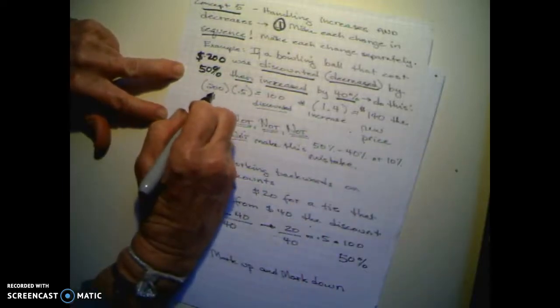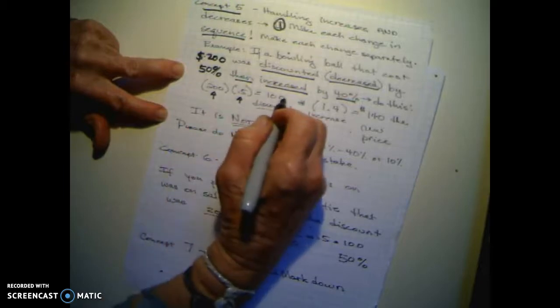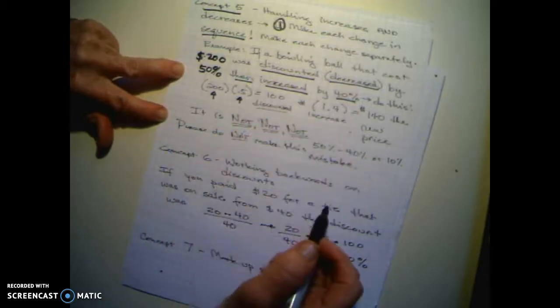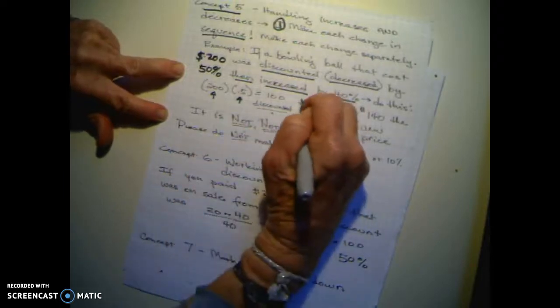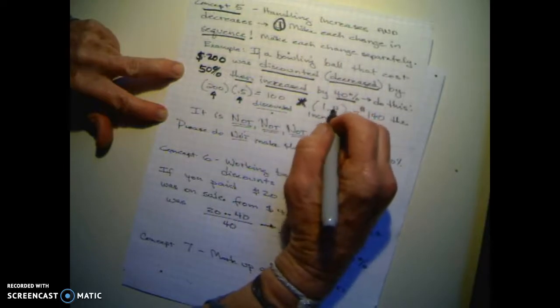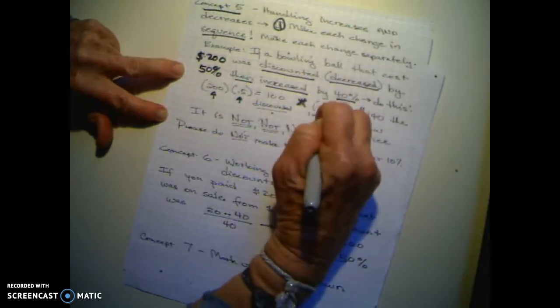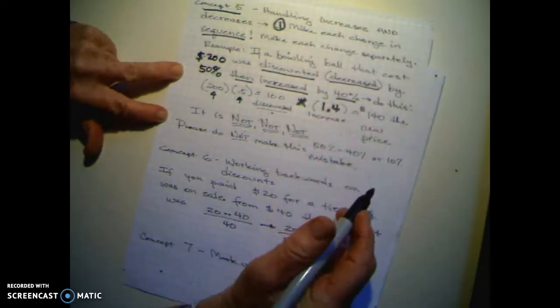This is what you have to do. You take the original price, 200, you multiply it by 0.5, and I get 100. This is the discounted price of the bowling ball. I take the discounted price. I now have to multiply it by the 40%, so that's 0.4. I add a 1 because I have to pay for the ball plus the increase.